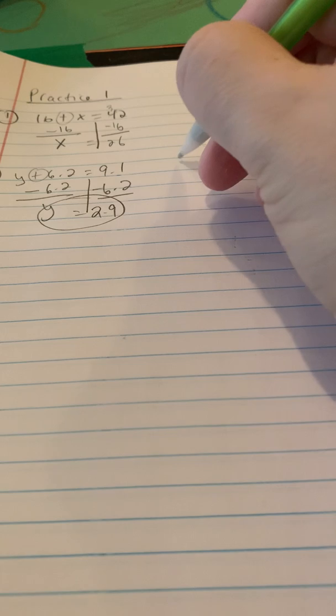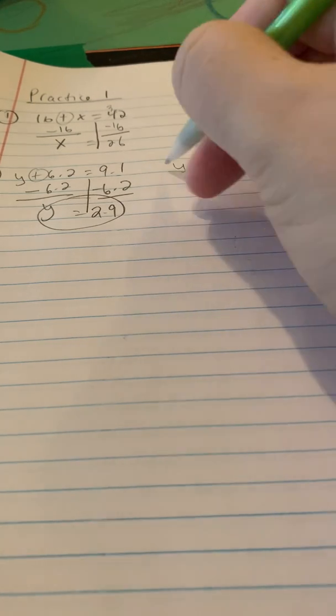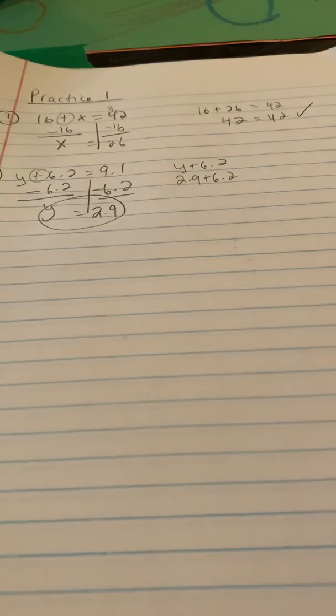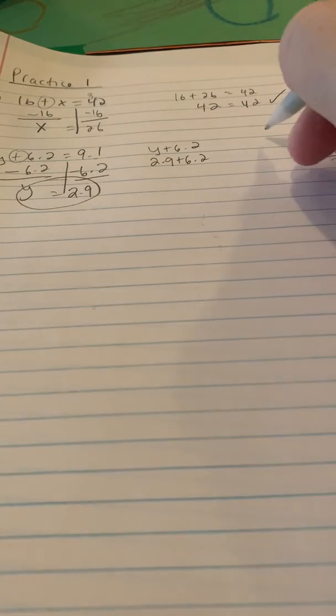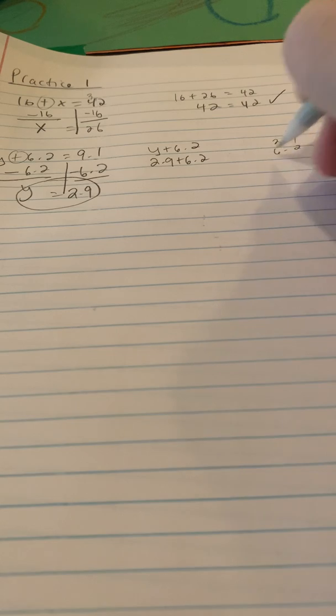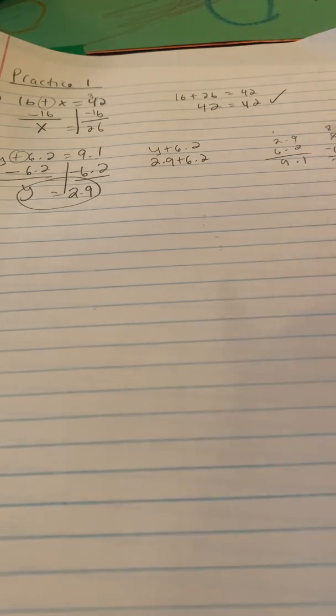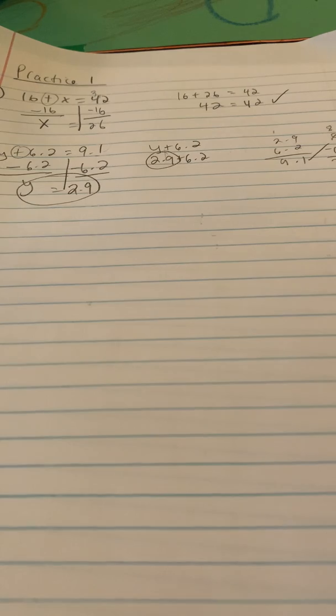I, of course, need to check that. Y plus 6.2. I replace the y with 2.9 plus 6.2. I can come over here again and do some scrap work. 2.9, 6.2, 1, carry the 1, 6, 8, 9, 9.1. 9.1 is what I was looking for right here and right here, so that I know my answer is 2.9. Make sure you're putting 2.9 on your paper and not 9.1.